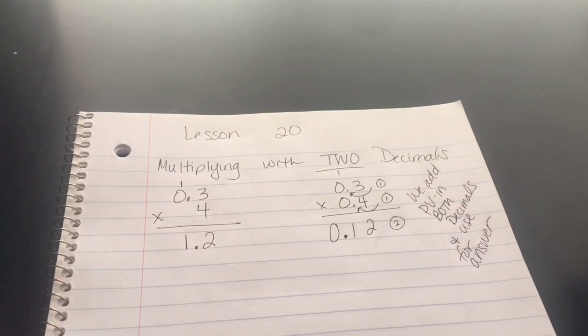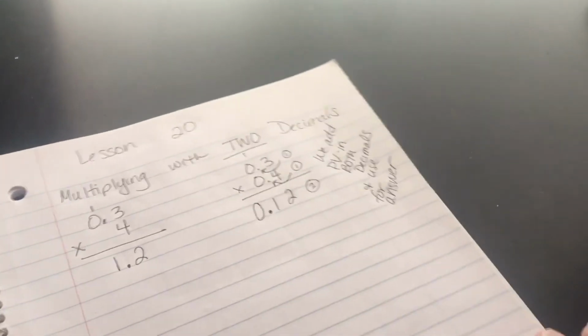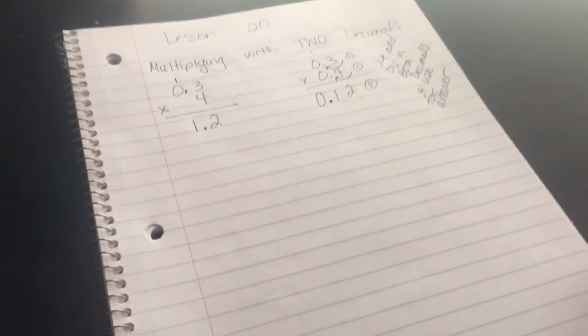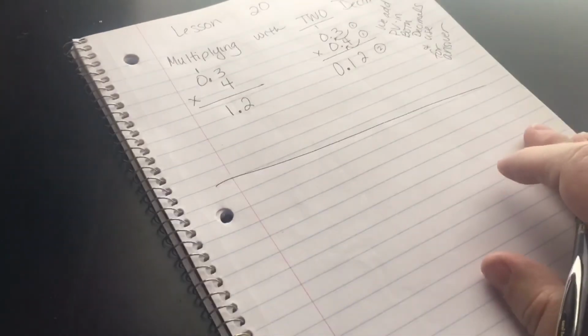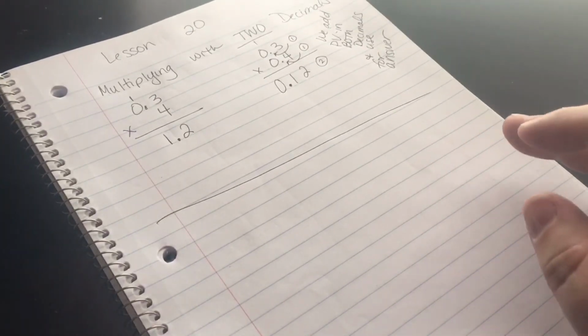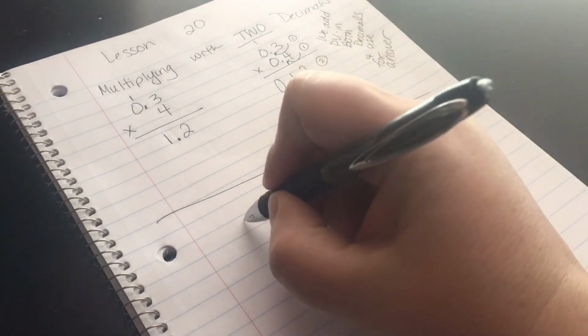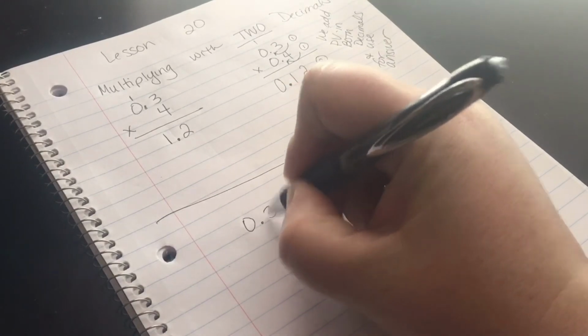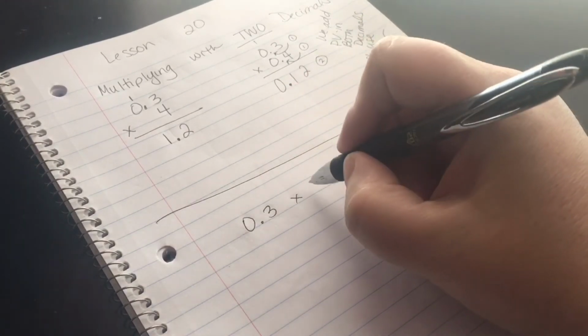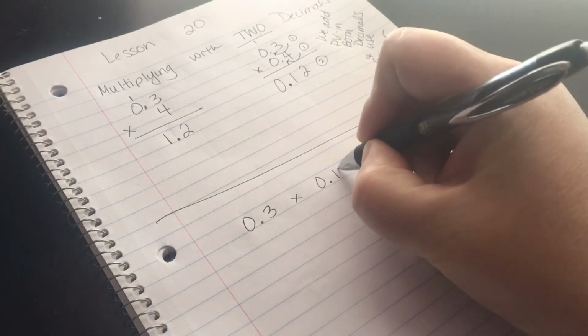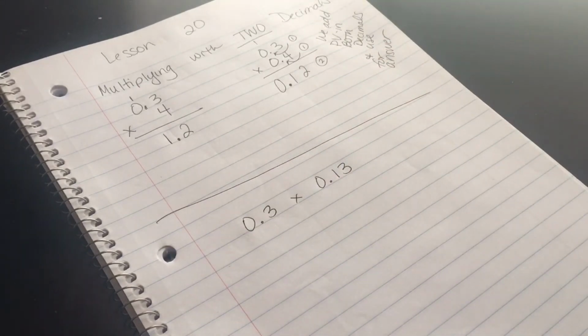All right, so let's look at a bit more of a complex number and practice that. All these numbers are pretty small. I'm sorry, I'm looking at the work we're going to do today, and I want something that kind of matches so it doesn't feel like you're doing something crazy. So if we had 0.3 times 0.13, okay? So I can, again, use place value sections.